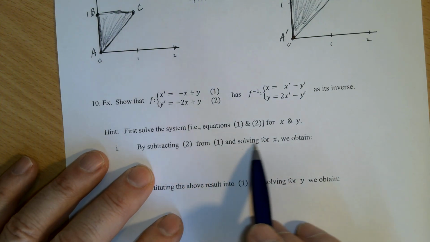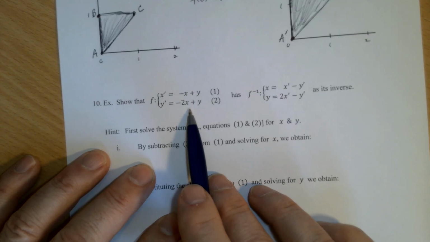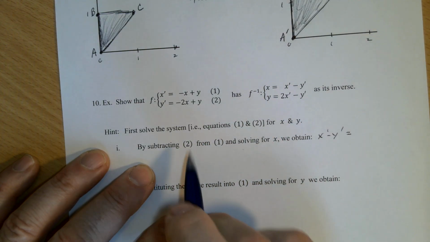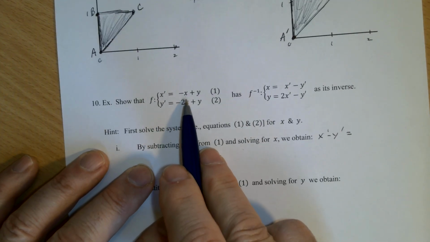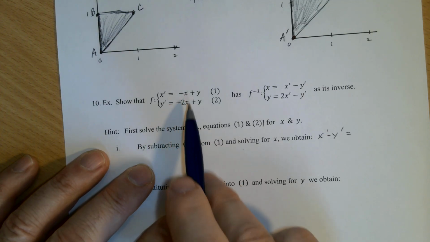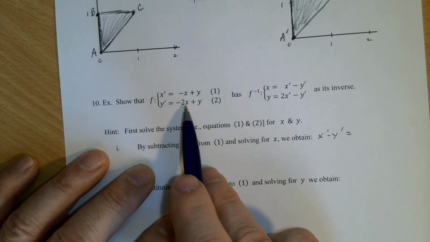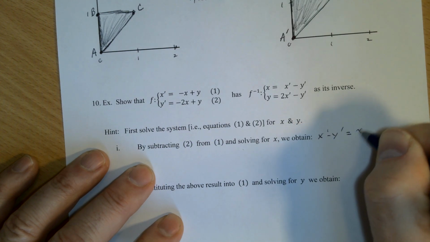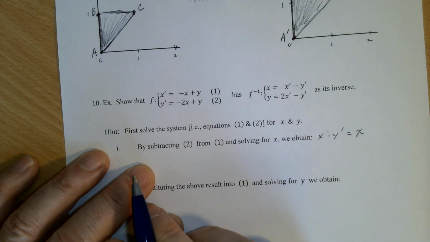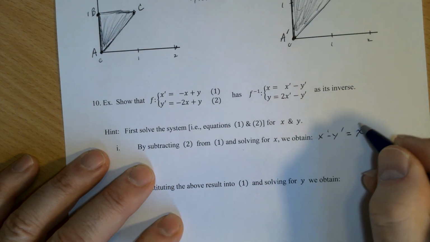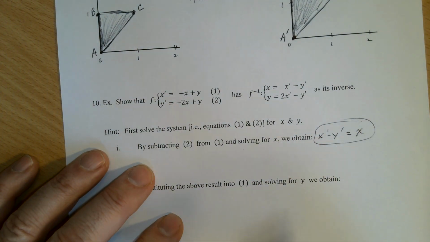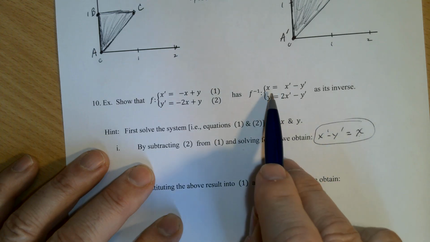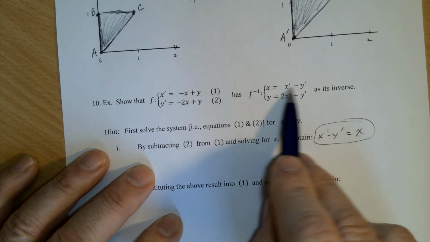Subtract 2 from 1 and solve for x. Well, if we subtract 2 from 1, I get x prime minus y prime is equal to negative x minus negative 2x, which is like negative x plus 2x. That's just going to be an x. And then y minus y is 0. Oh, that was nice and easy. We solved for x, and we got x is x prime minus y prime, exactly what we wanted it to be.